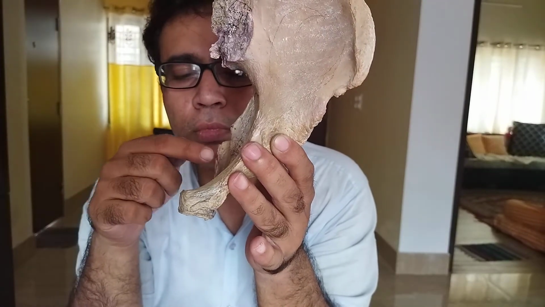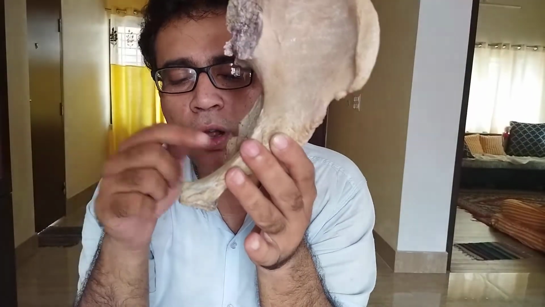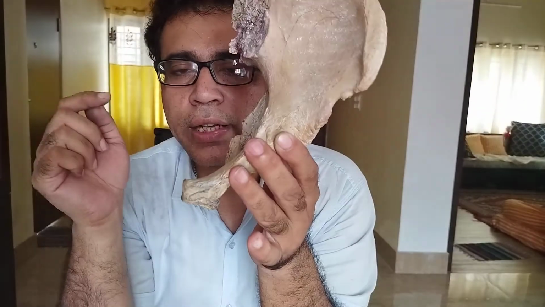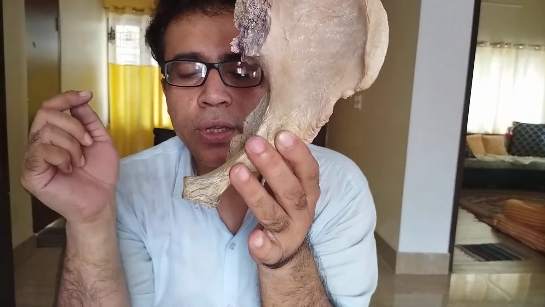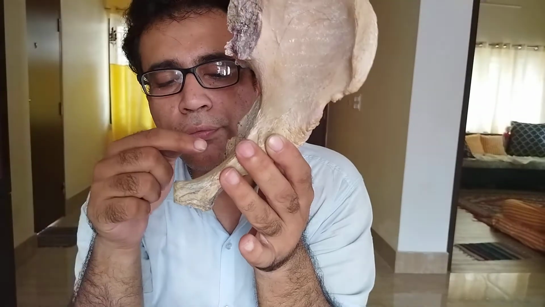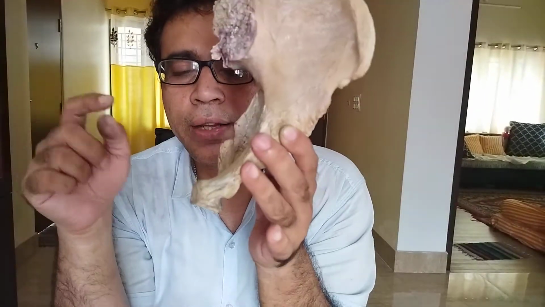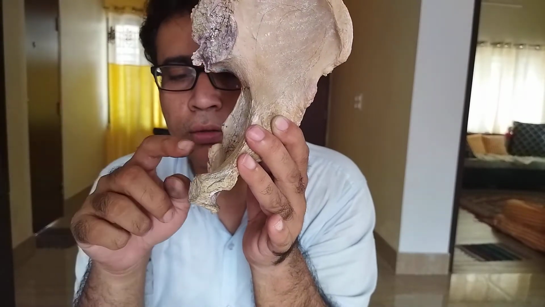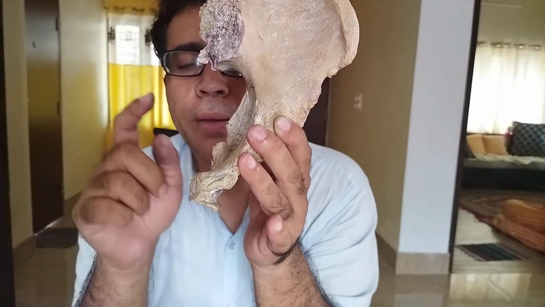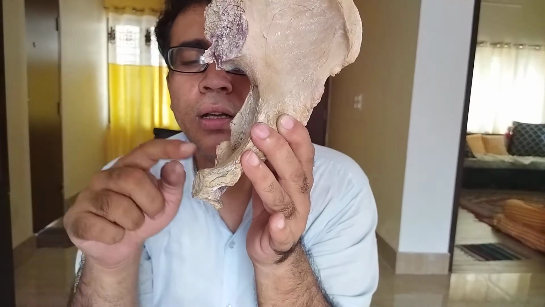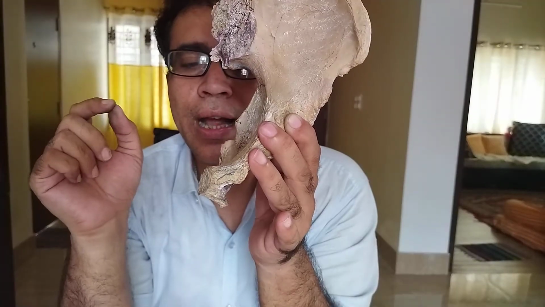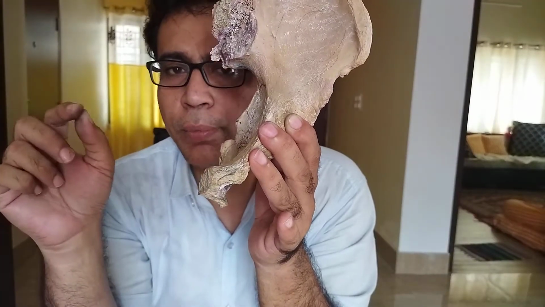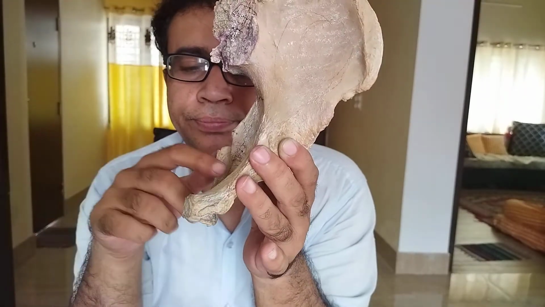The body of the ischium appears from a primary center which appears around the fourth month of intrauterine life, and the body of the pubis ossifies from a primary center which appears between the fourth and fifth month of intrauterine life.